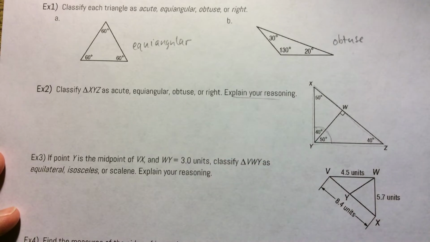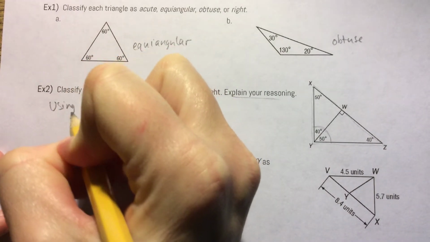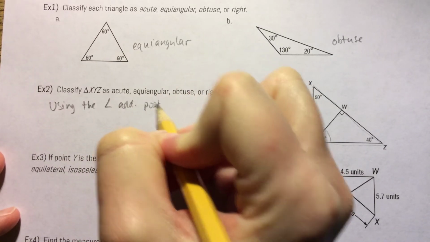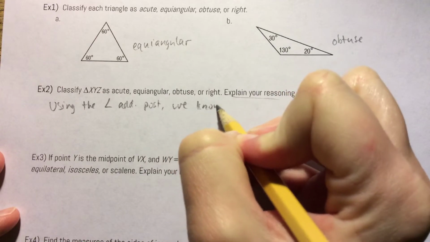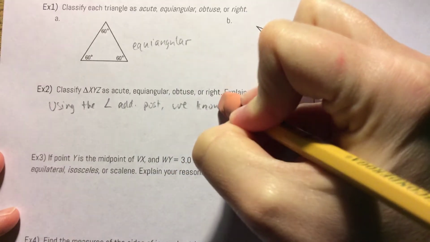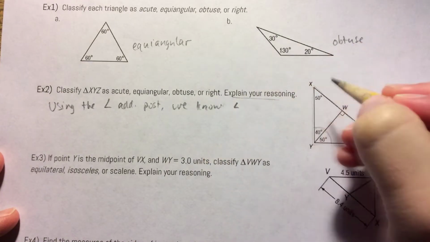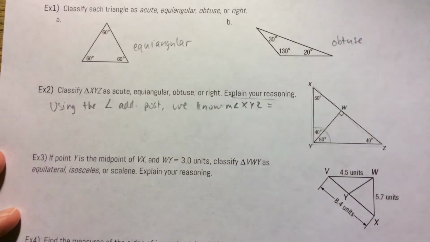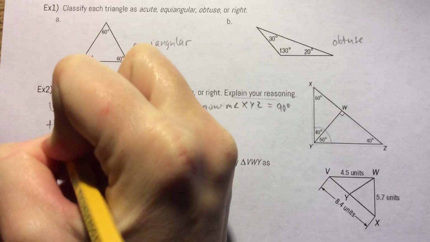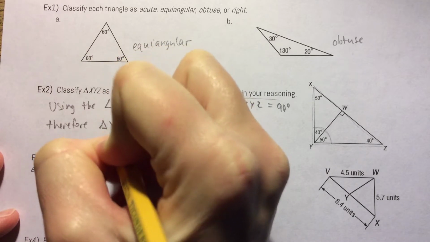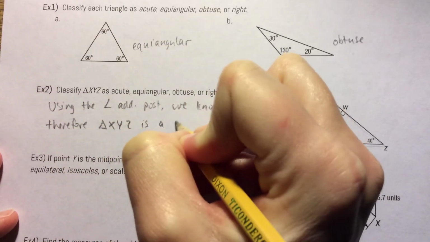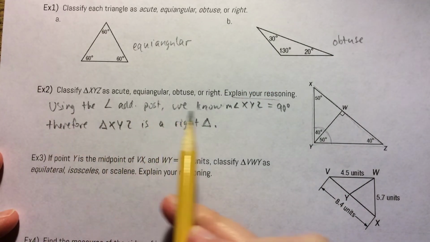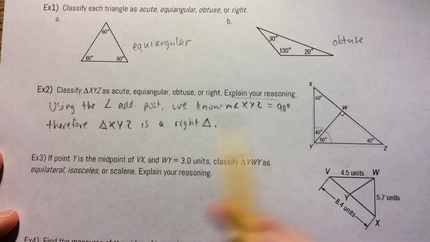So if I'm going to explain my reasoning, I'm going to write this out. I'm going to say, using the angle addition postulate, we know the measure of angle XYZ equals 90 degrees.